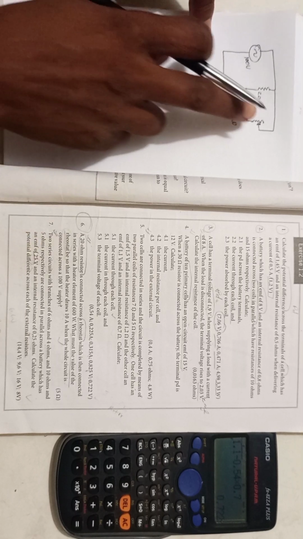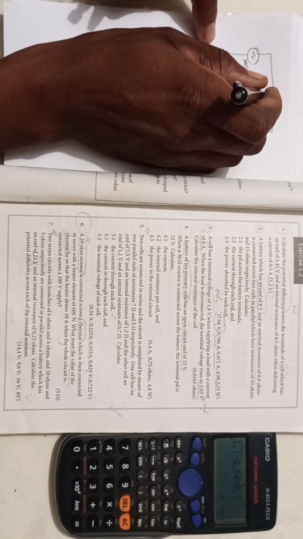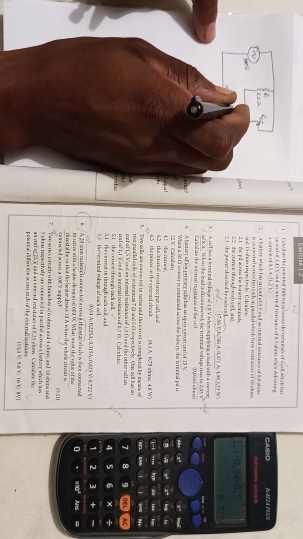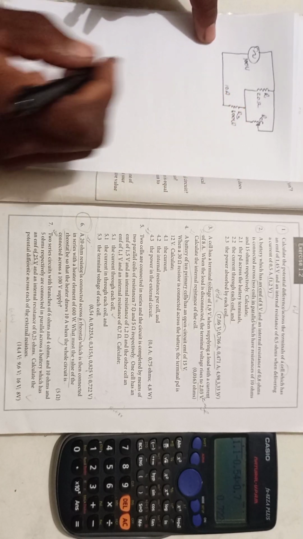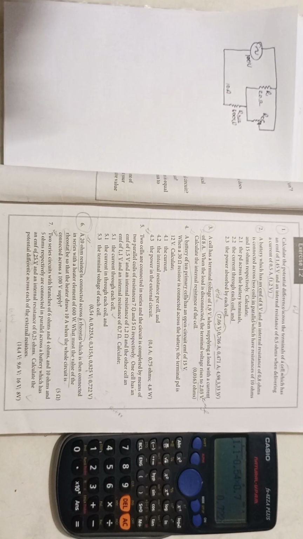The value of the rheostat. By the way, we are not told the value of this rheostat, so they want us to calculate it. So if we say this is R1, the rheostat would be R2, and this would be R3 or Rs, the resistor in series with R1 and the rheostat. So how can we calculate R2?